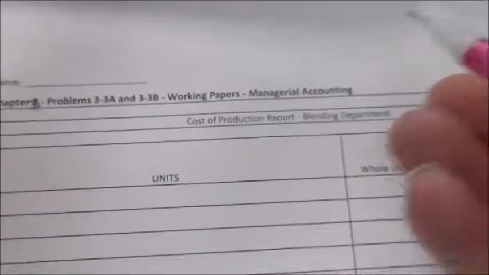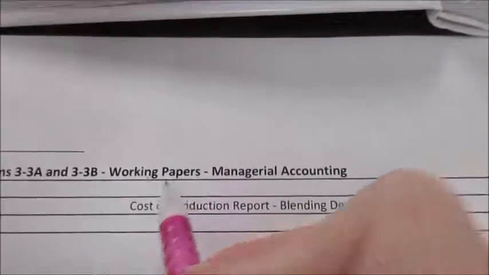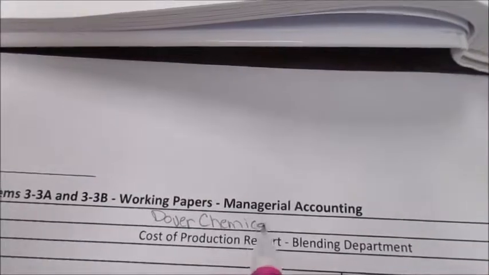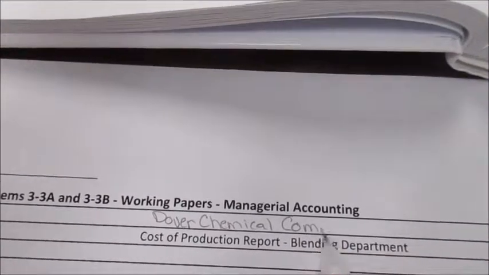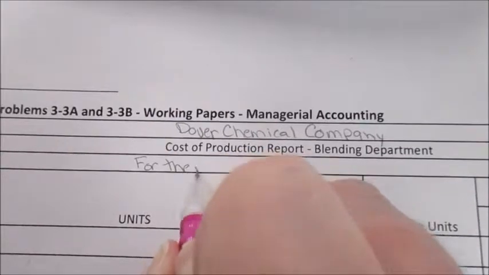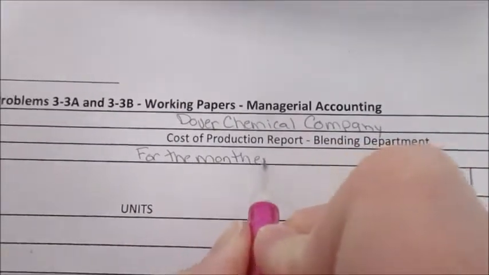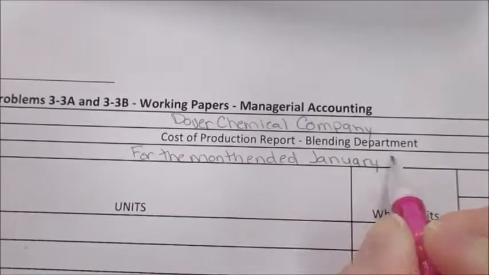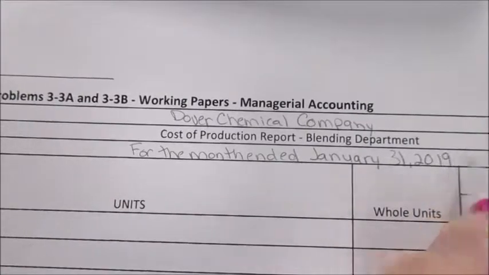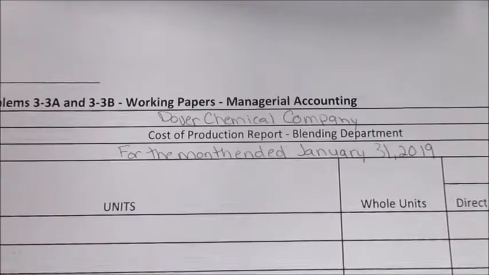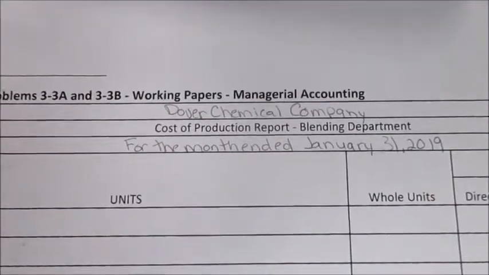Okay. So if we go to our working papers, the first thing we're going to do is fill in our company name, which is Dover Chemical Company. And then the date is going to be for the month ended January 31st, 2019. Okay, so the first thing we need to do for this cost of production report is calculate the units.